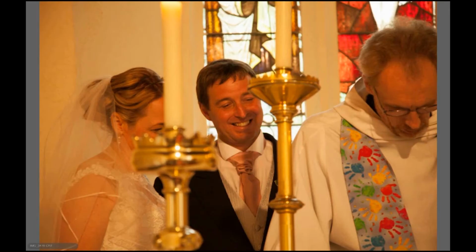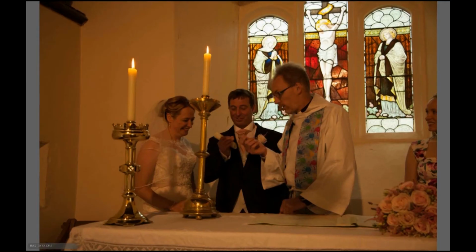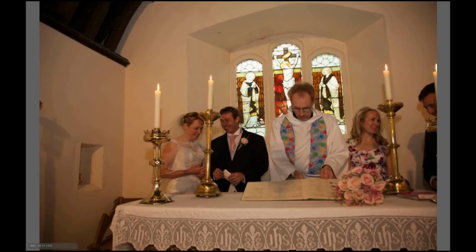What size of card do you shoot with? We've got a mixture of 8s, 16s, 32s. Again, they're just there.